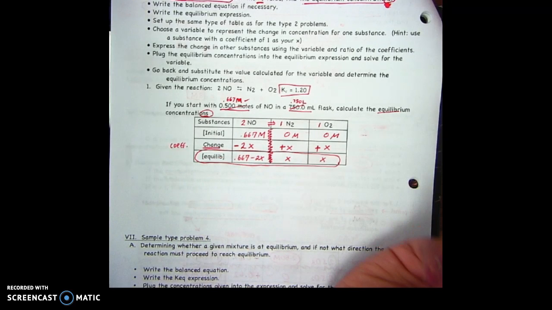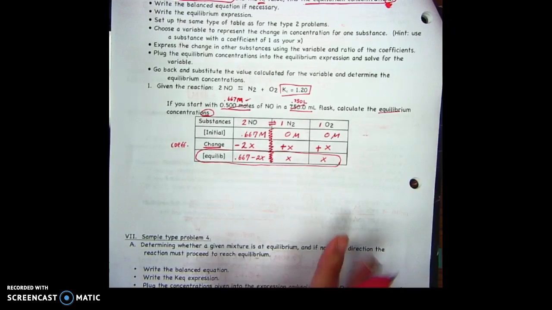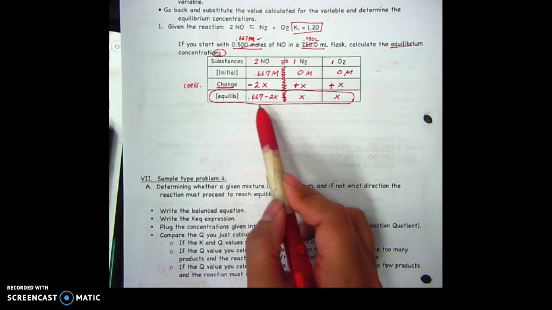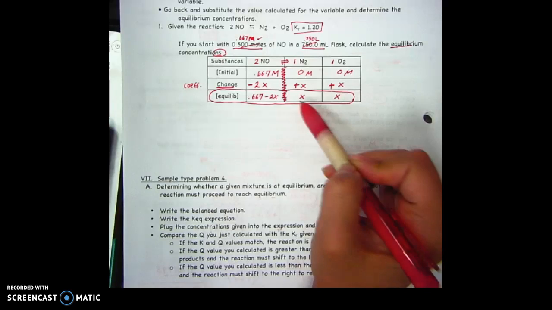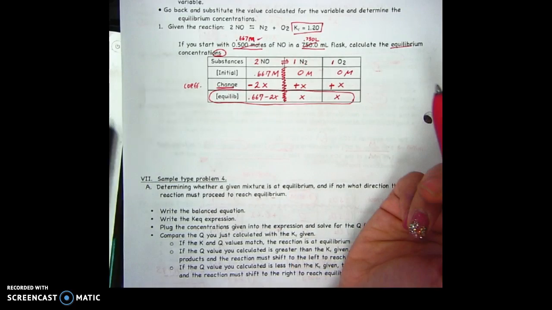Now, if you finish this off and say, this is my answer, these are my equilibrium concentrations, it doesn't really mean anything because these are just x's, right? We're going to actually solve for what the x's are because this time we know what the actual K is. Okay, so let's go ahead and set this up.